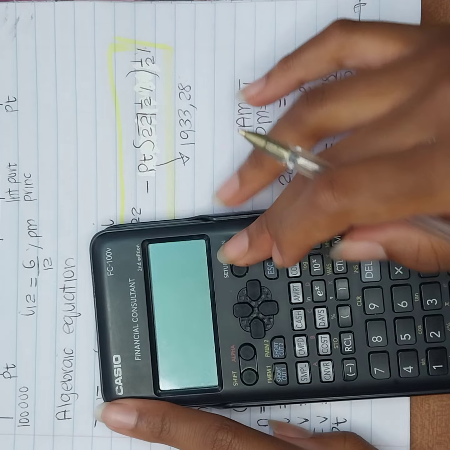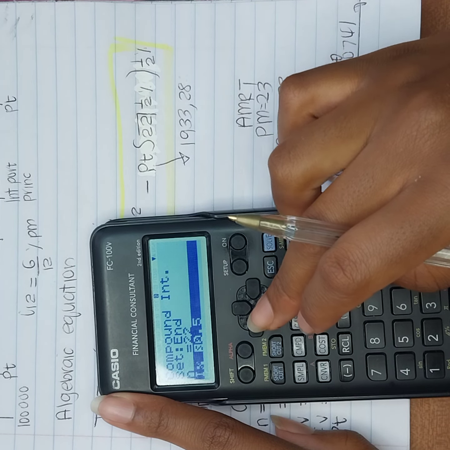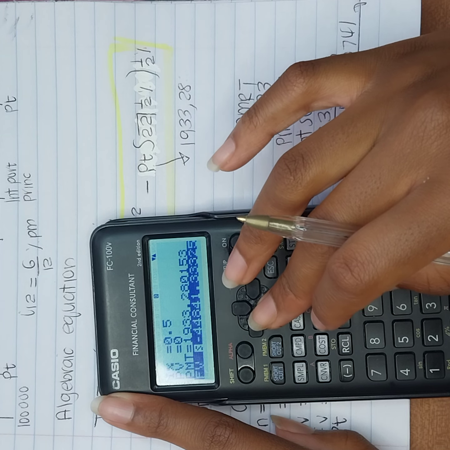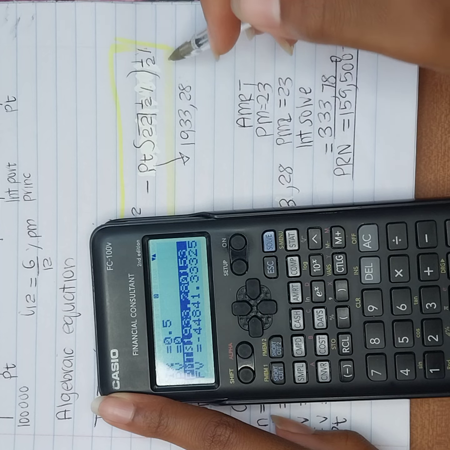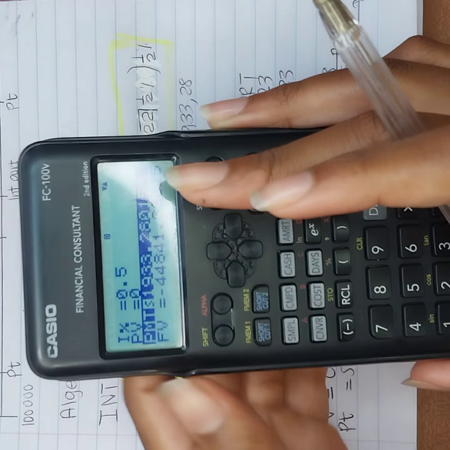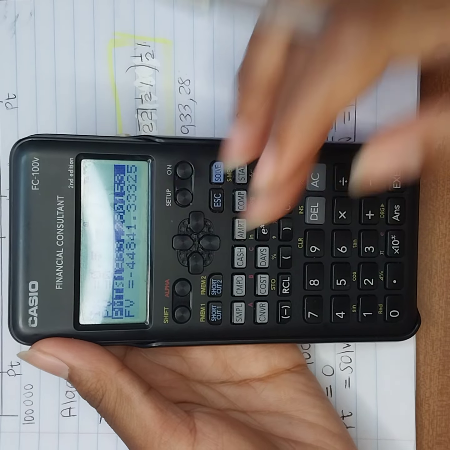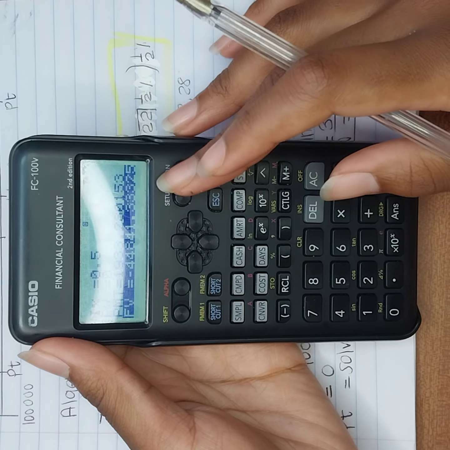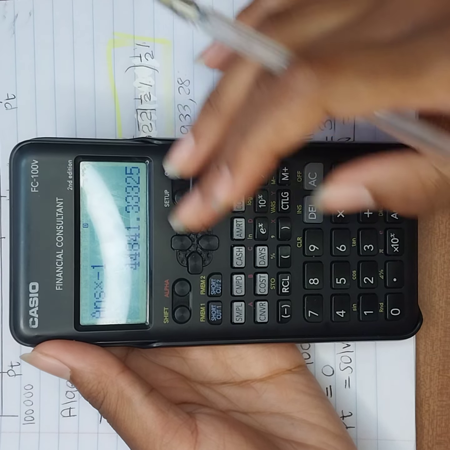Let's calculate this. So I have 22 as my N, my I is 0.5, and I'm solving for the future value. My PMT is this, 1,933.28. For the future value, whatever answer you have, just multiply it by -1 to be on the safe side.